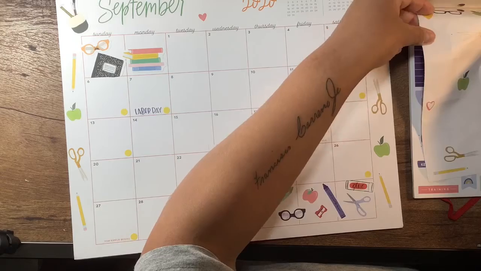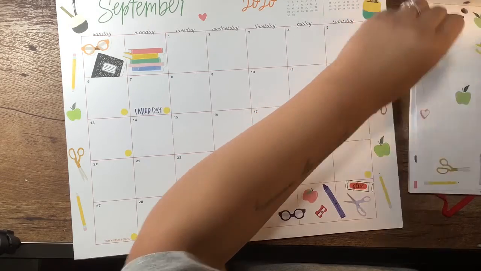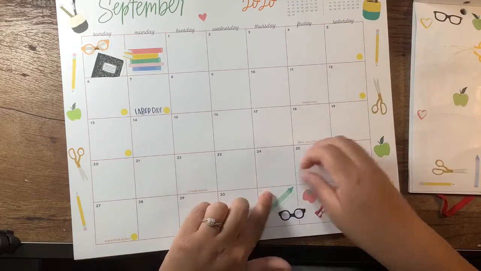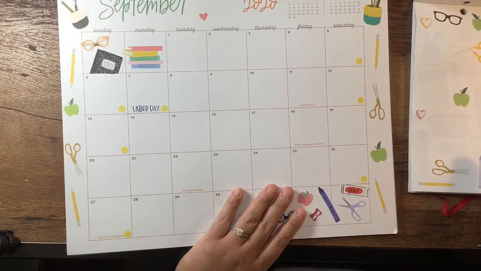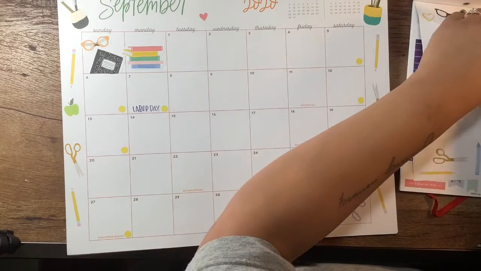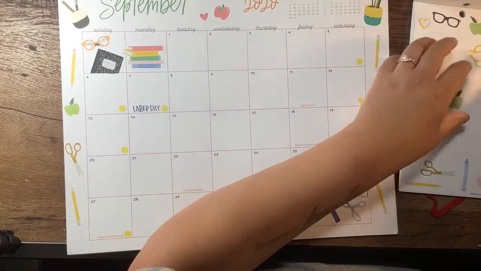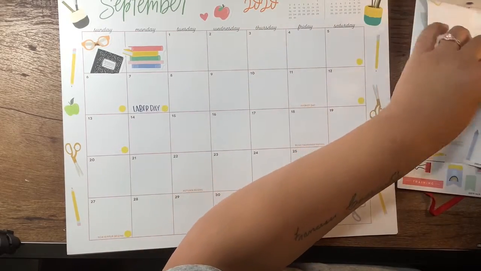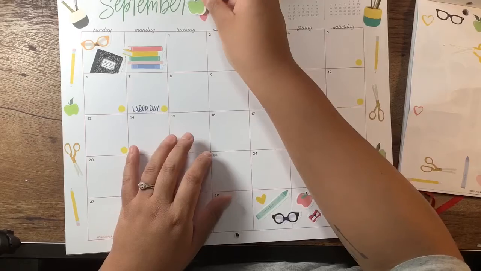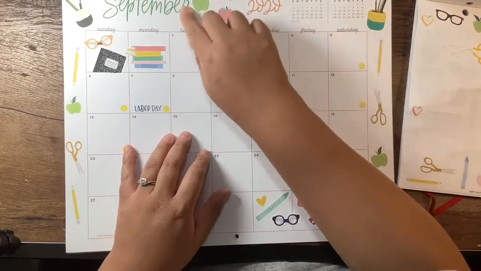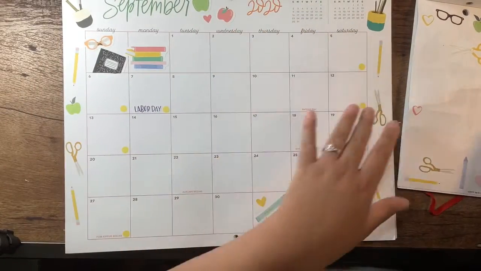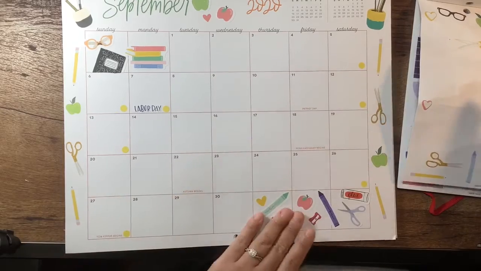Okay, yellow heart. Green ones too. I was gonna do a fall spread, but with this racking, I just decided not to.